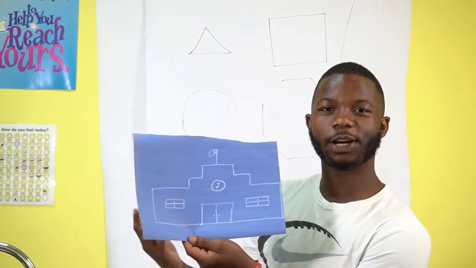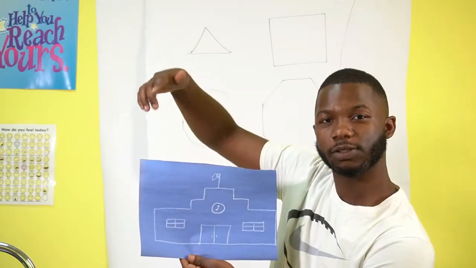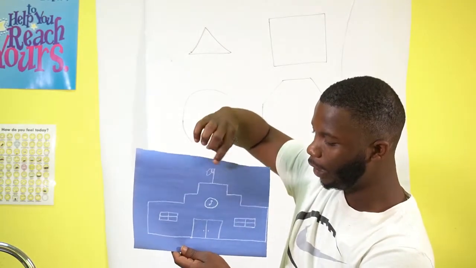What shapes do you see on my blueprint? You see some rectangles, some squares, even a circular clock. So I decided to make my school. What did you guys decide to make? Oh, that's great.